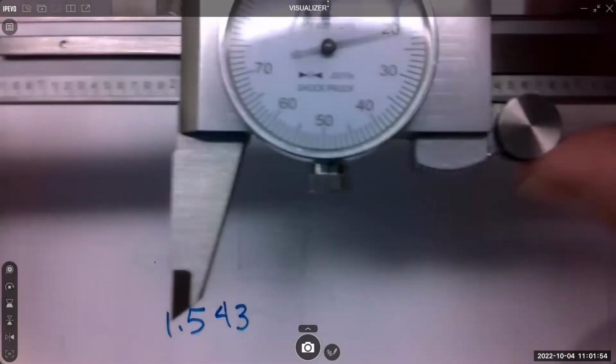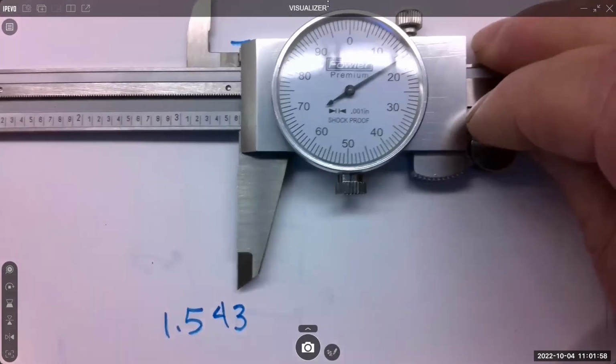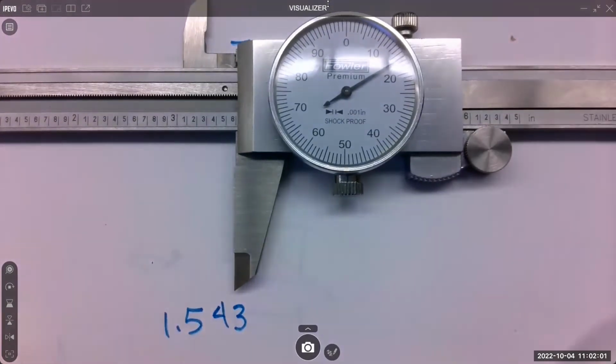All right, read another one for me. You're going to write it down though. So don't say it yet. Well, I'll get a chance to read it. Y'all can see it.